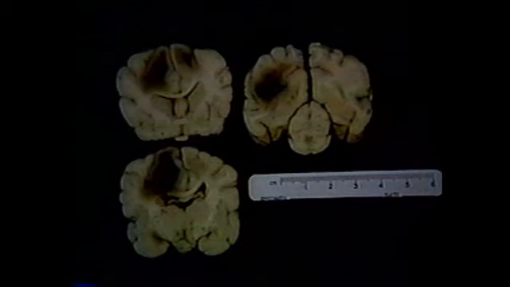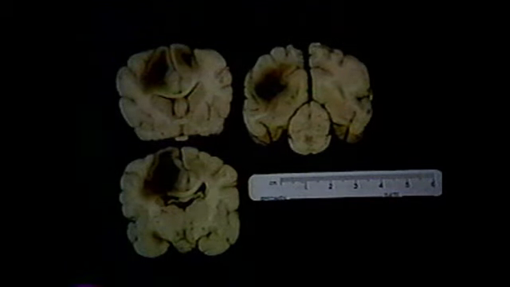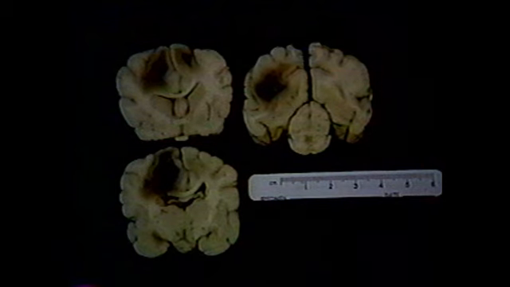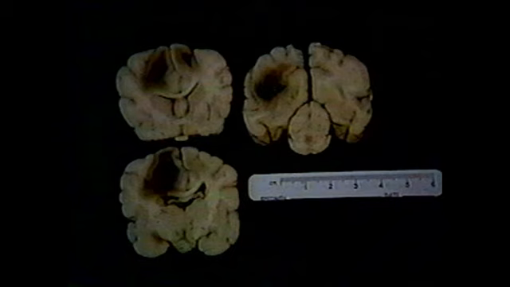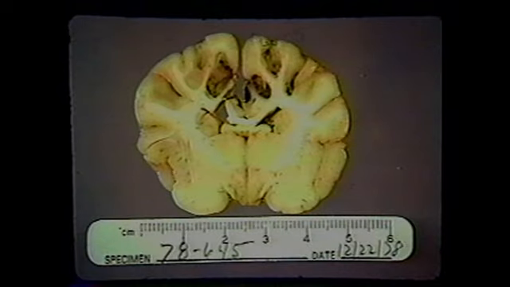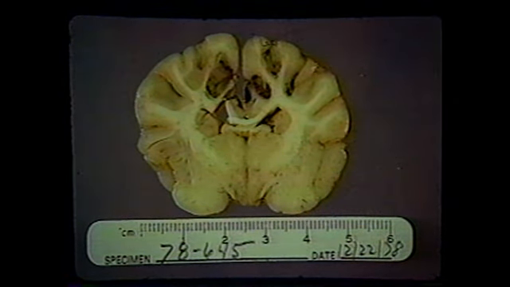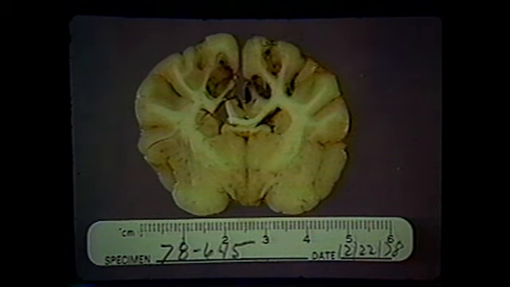This is from a dog. And these are infarcts in the brain. We're finding these to be much more common than we at first thought. This is another dog where we involve the distribution of the anterior cerebral artery with areas of necrosis and hemorrhage.